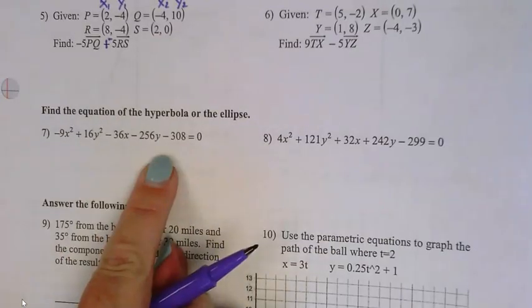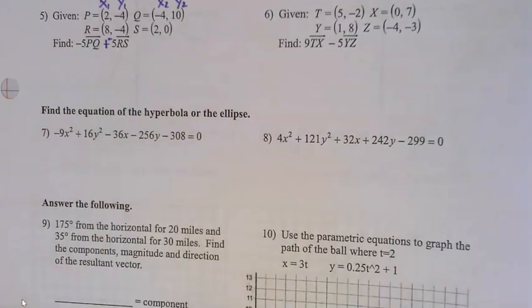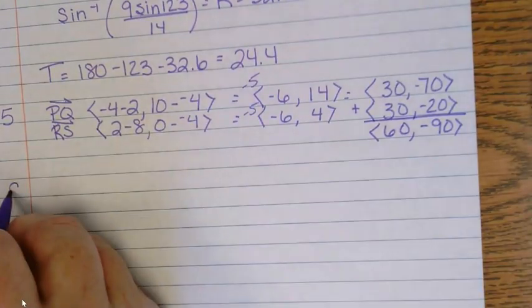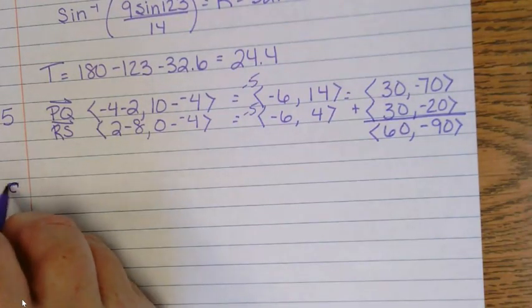Okay, so what we have here is completing the square. So when I write this on my paper, I'm going to go ahead and collect my x's and my y's. Whoops, that's number 7.